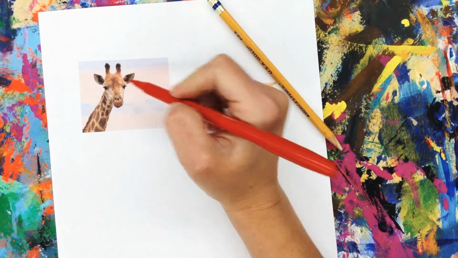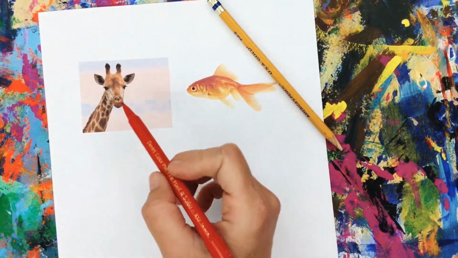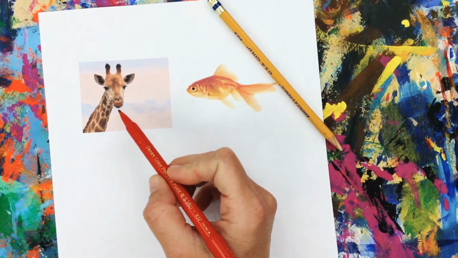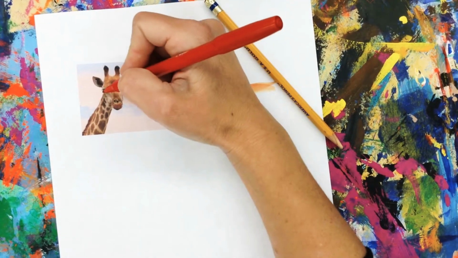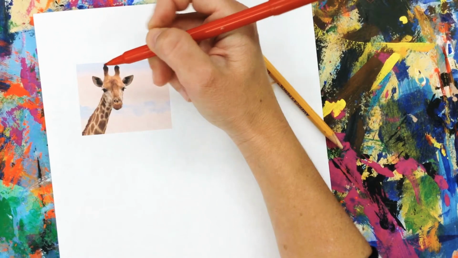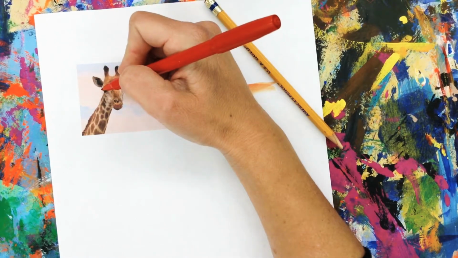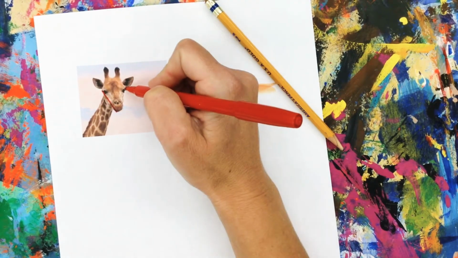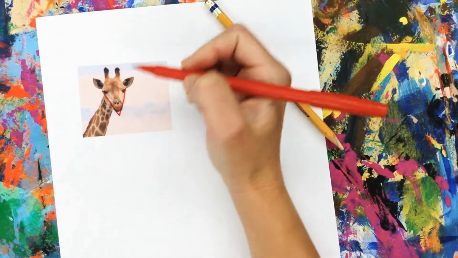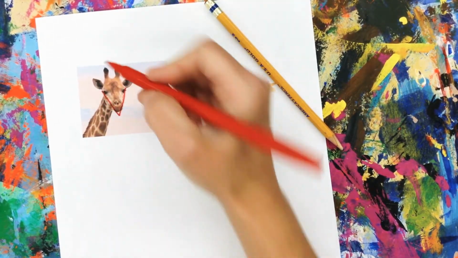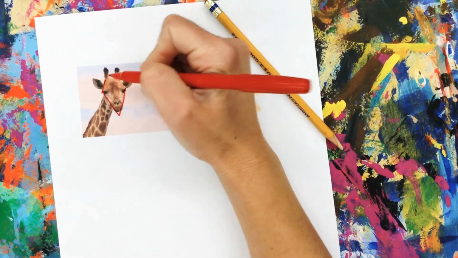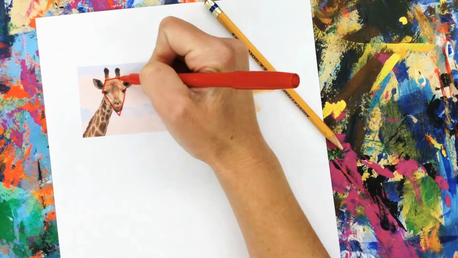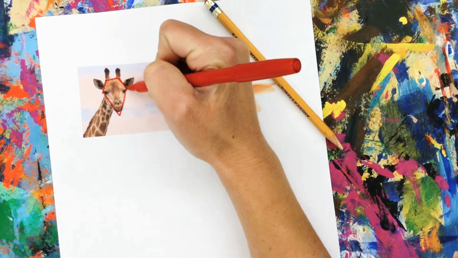What I'm going to do is start by looking for the shapes within the face. And what I see is I have this straight line, and I'm going to use a red marker just so it's easier for you to see on this video. And I see the shape, and I'm going to bring it down, and I kind of see a triangle shape right here. And then this kind of goes up, and it goes across, and back down. So I really have this diamond.